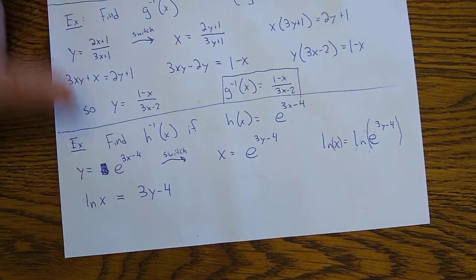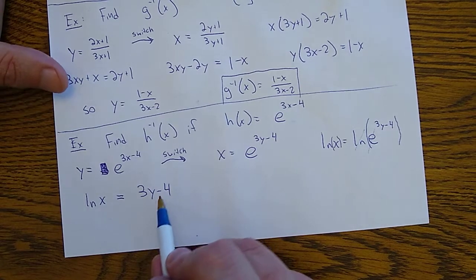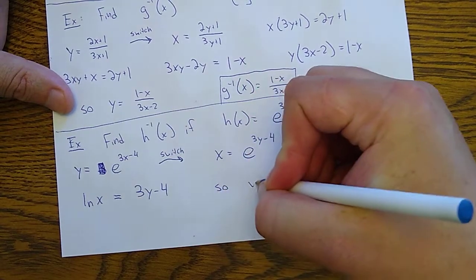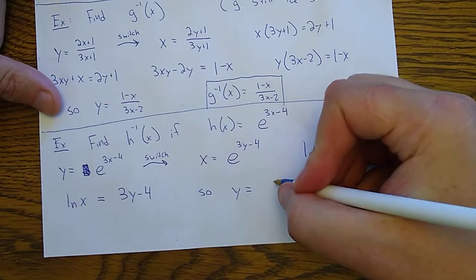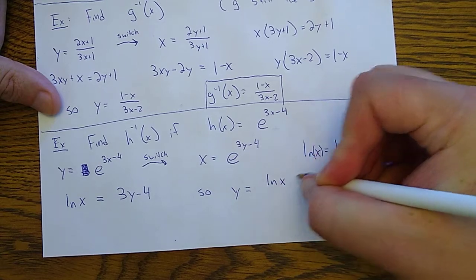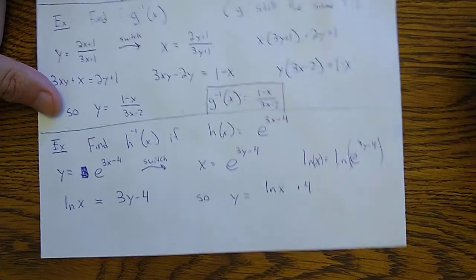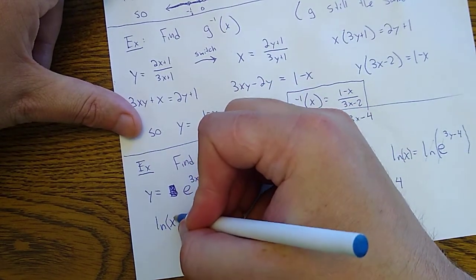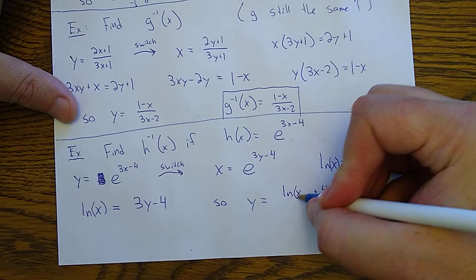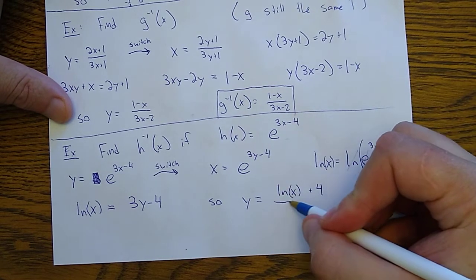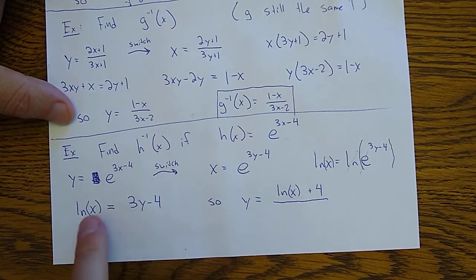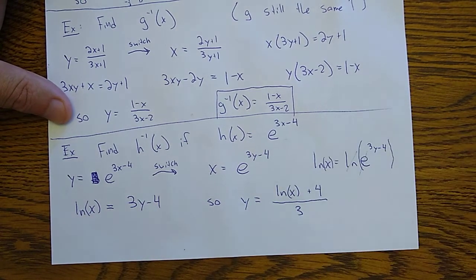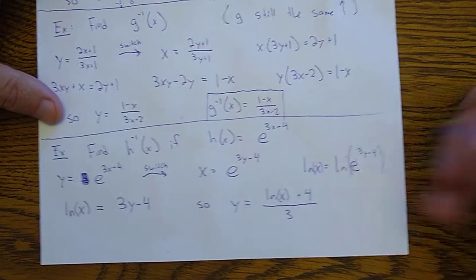Okay? Now the rest is easy. Solving for y from here is easy. I'm just going to add 4, and then I'm going to divide by 3. Maybe I'll even do that at once. So the first thing I would do is add the 4. And actually, maybe I should emphasize the parentheses. But so I was here, I added the 4 over, then I have to divide everything by 3, so I'm good. And that's the inverse.